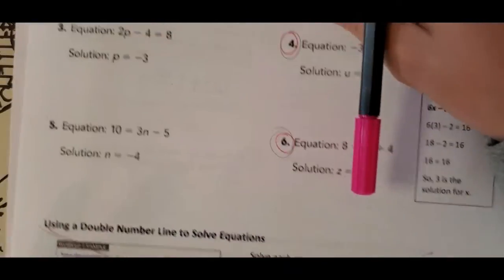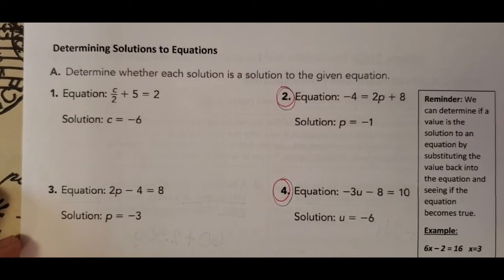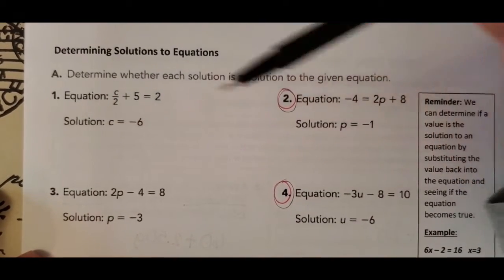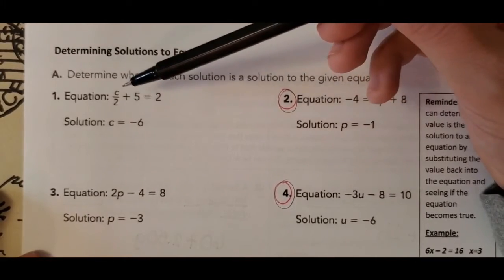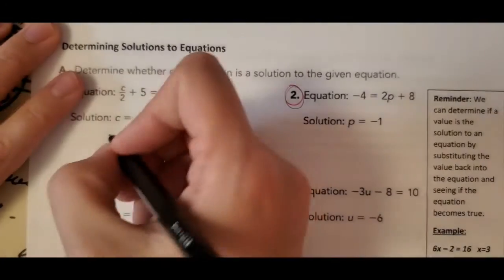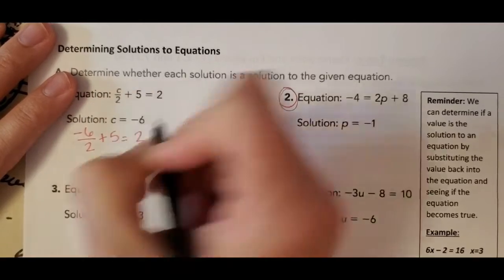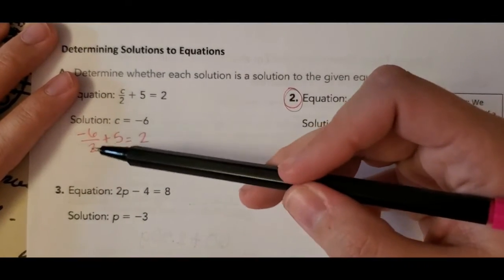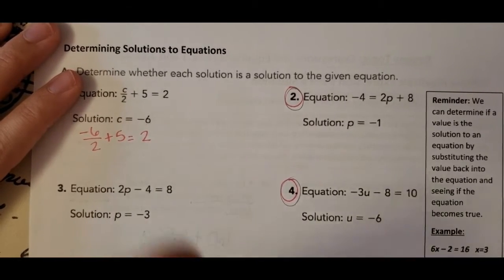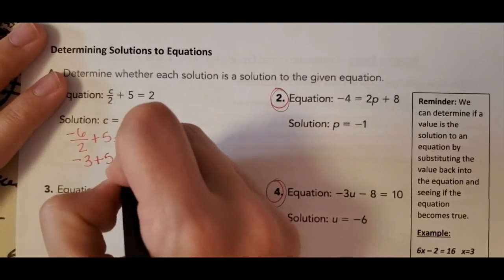So let's look at number 1. Number 1 says c over 2 plus 5 equals 2. And they're saying the solution is c equals -6. So we're going to place -6 into our equation. So when you do this, you're going to do -6 over 2 plus 5 equals 2. When it is like a fraction, remember that means division. So -6 divided by 2 is -3. So now I have -3 plus 5 equals 2.